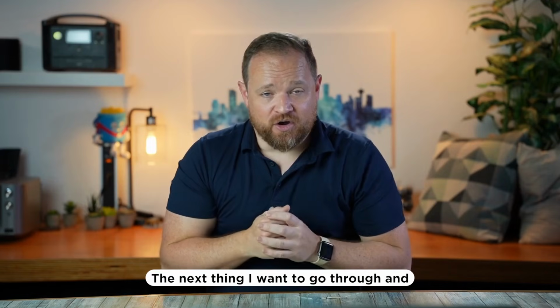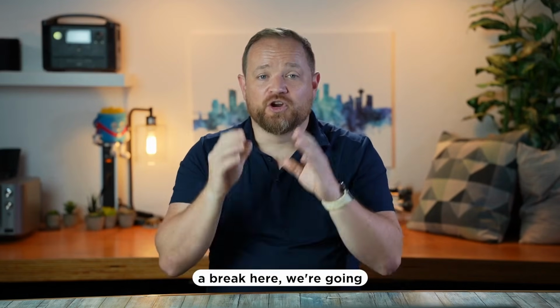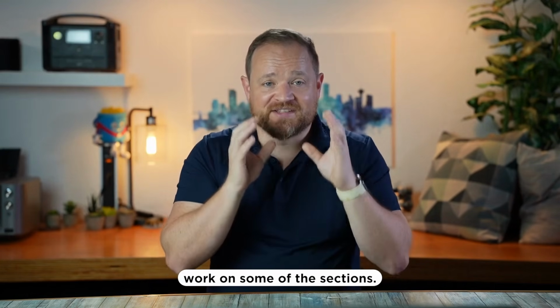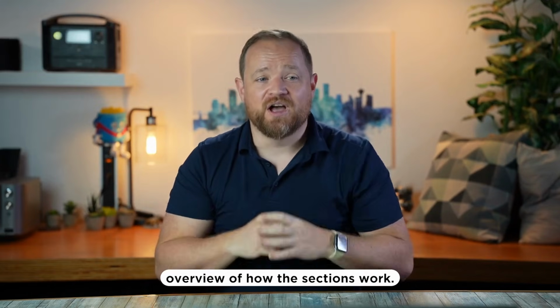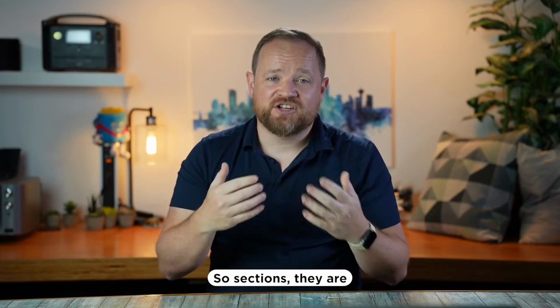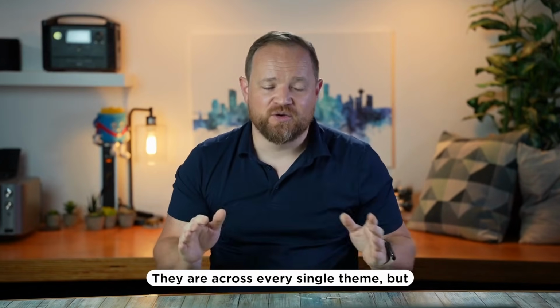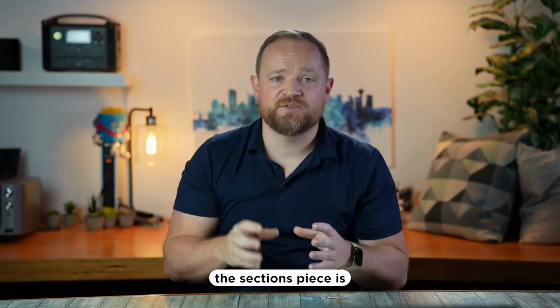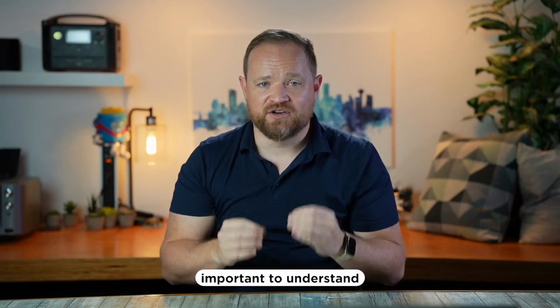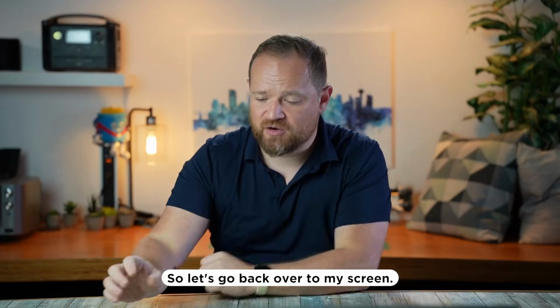The next thing I want to go through, and we're going to take a little bit of a break here, we're going to work on some of the sections. And I'm going to give you a brief overview of how the sections work. So sections are not unique to Horizons. They are across every single theme. But the sections piece is important to understand how you move things around. So let's go back over to my screen.